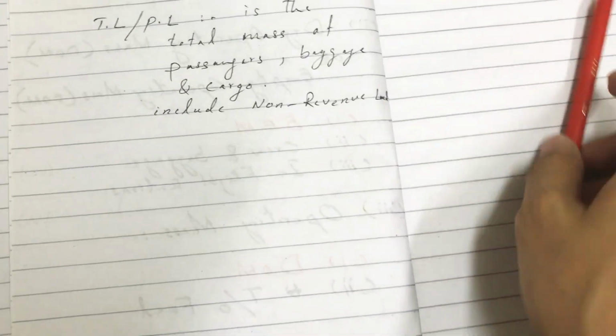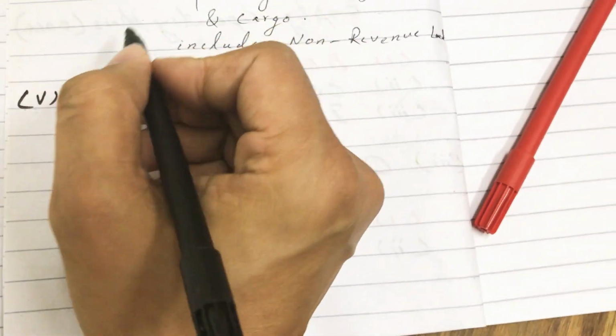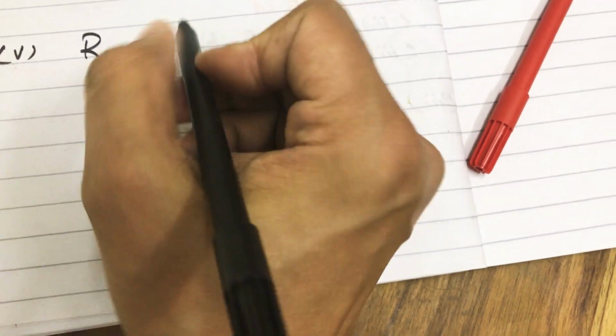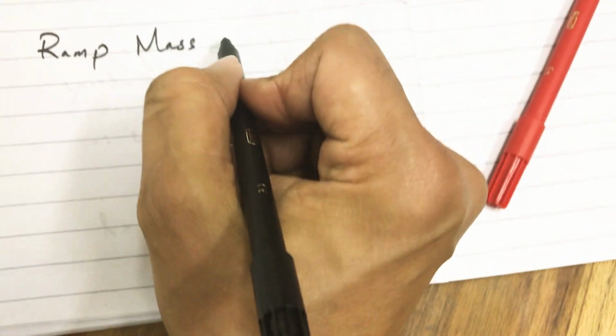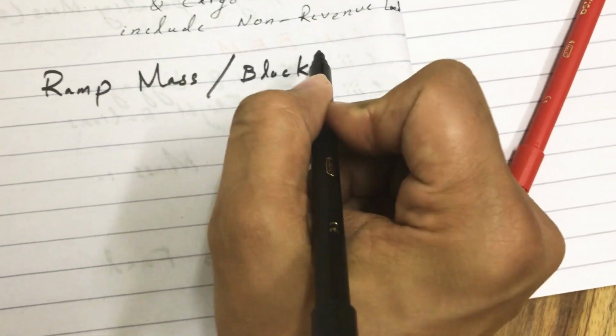Now, number 5 is ramp mass. Ramp mass is also called block fuel.